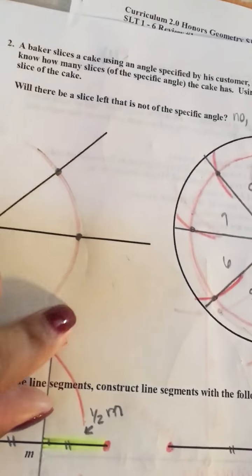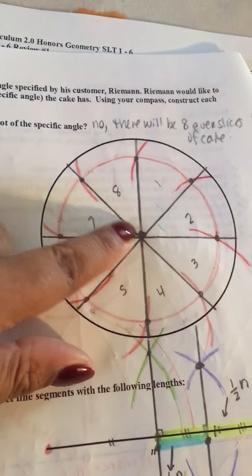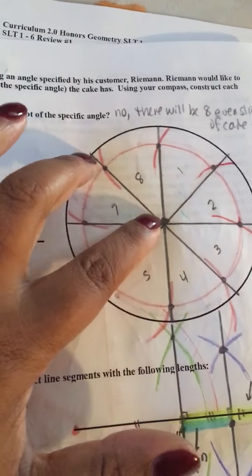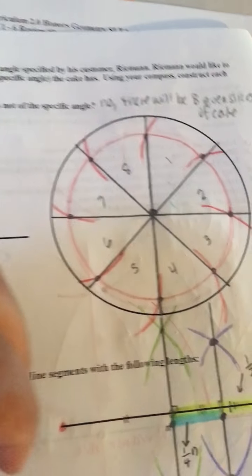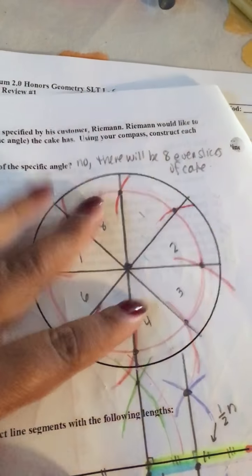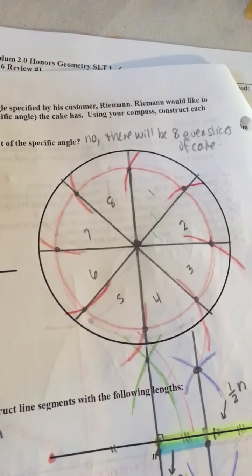Everything has to be exact on the compass. Then you're going to make sure that you extend your line all the way to the bigger circle, because our slices are actually coming from the bigger circle. You'll notice that we have 8 slices of pie. So will there be any slices left over? No, because there are going to be 8 even slices and there won't be any left over.